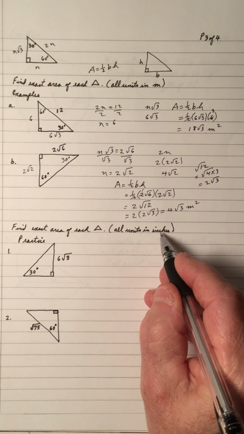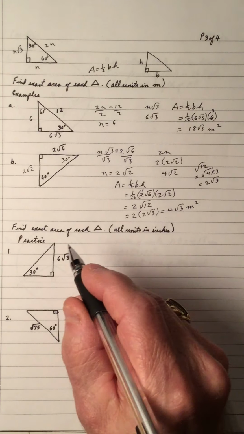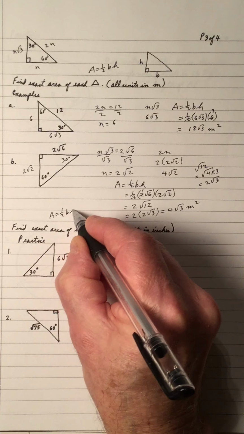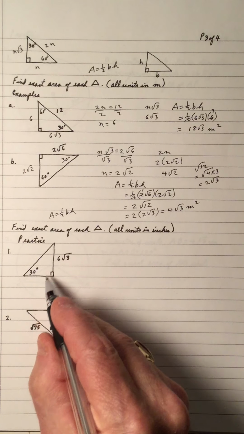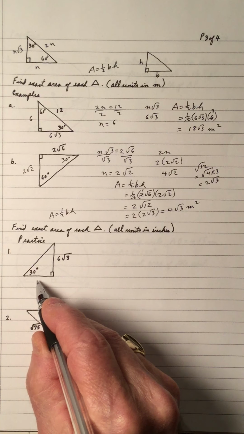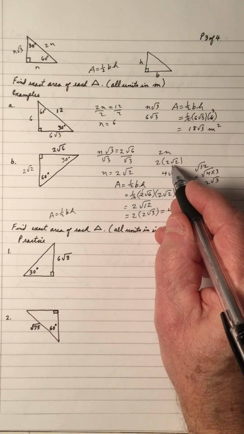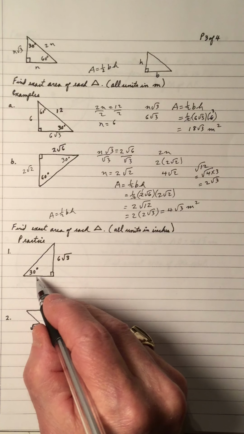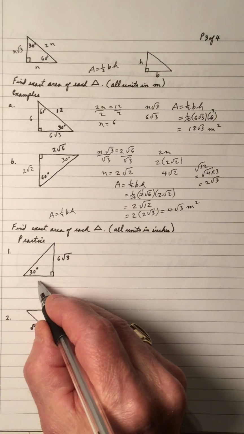And this time is in inches. Again, the area of a triangle is a half the base times the height. And in a right triangle, that could be the base and that could be the height. So I need the base. I don't need this side like I did here. I didn't need this. So let's see, I need this side.